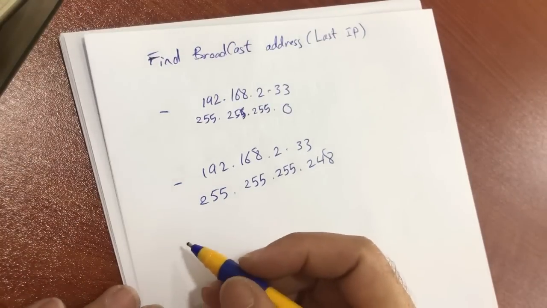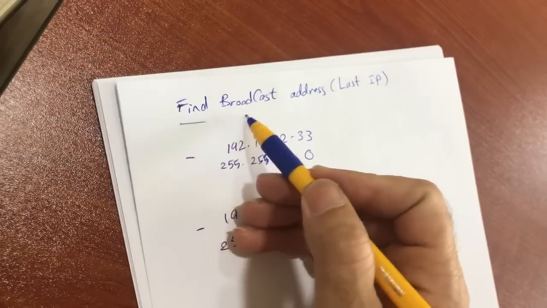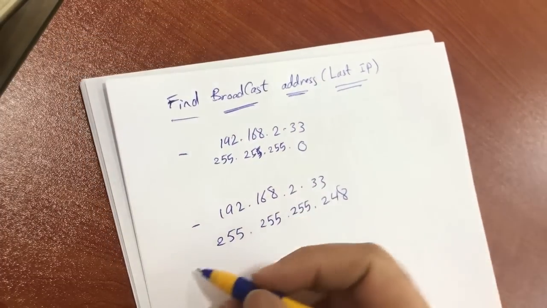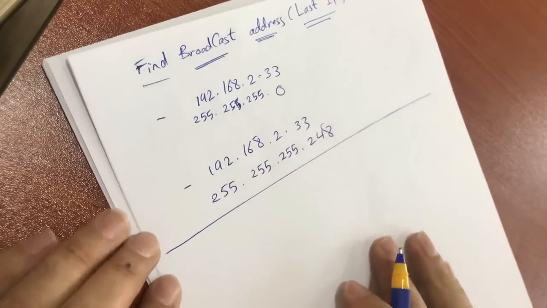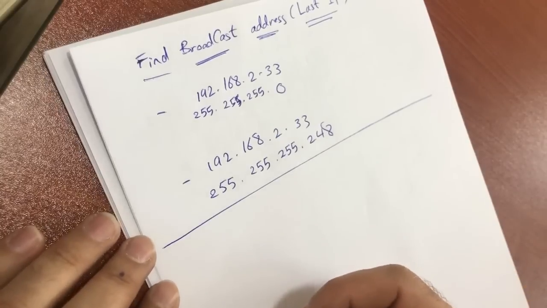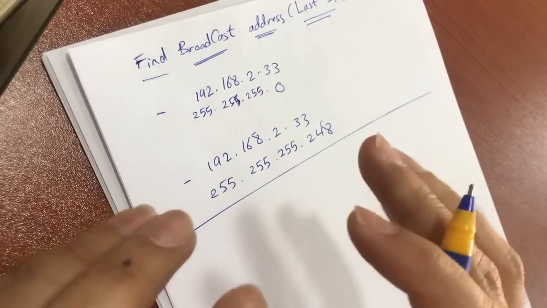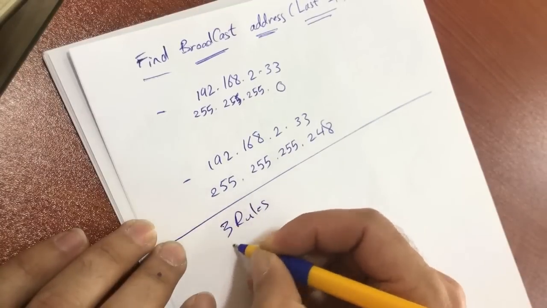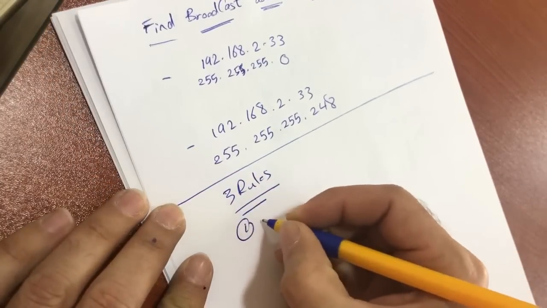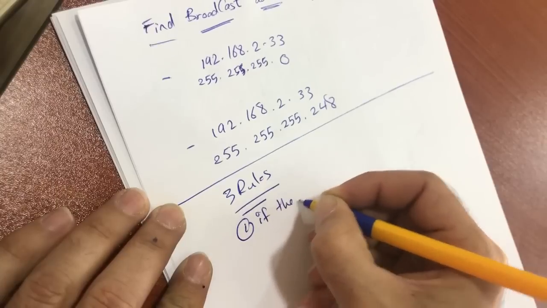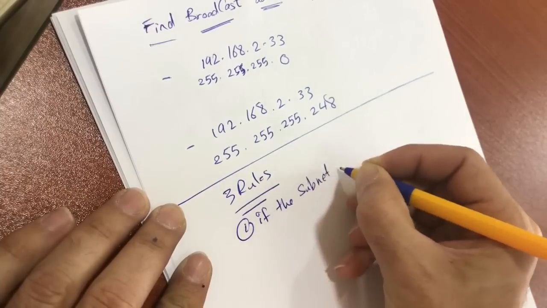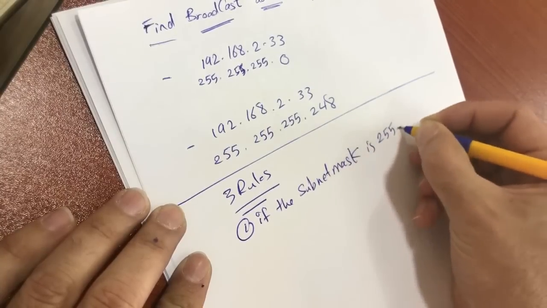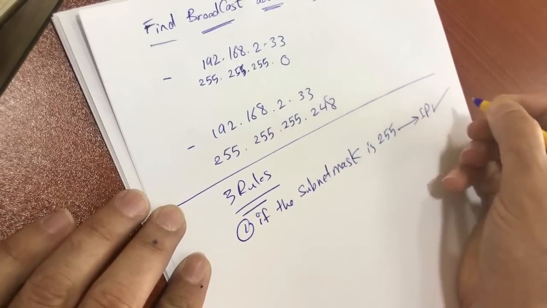Another type of question is to find the broadcast address, which is the last IP address. How do we find this? We use the same rules which are used for the network ID, but with a bit of difference. The three rules will be like this. The first one is the same: if the subnet mask is 255, you just put the IP address.